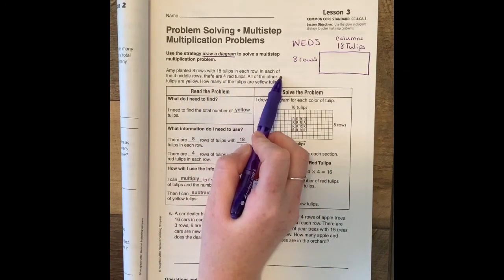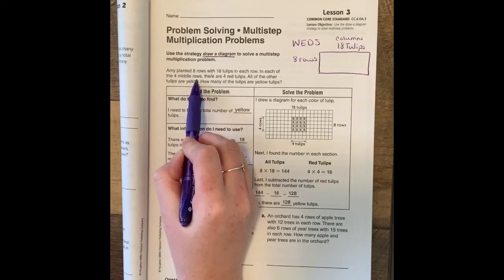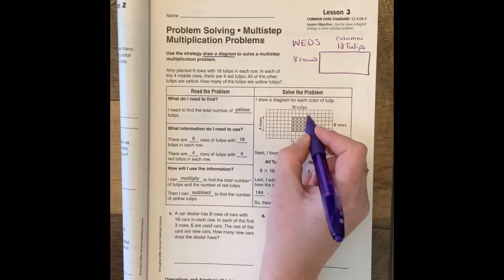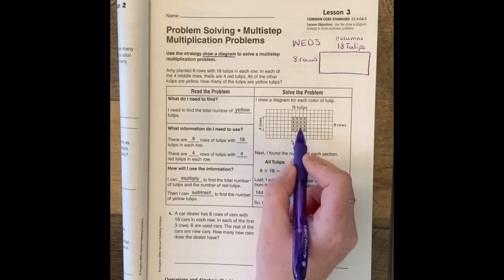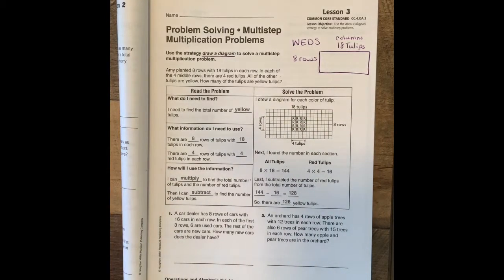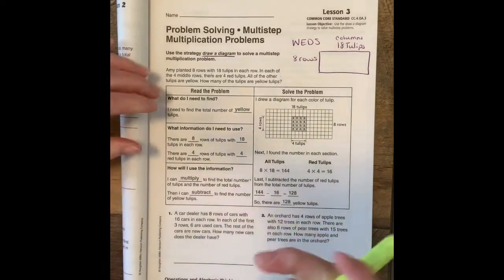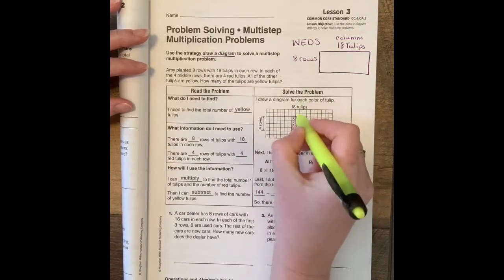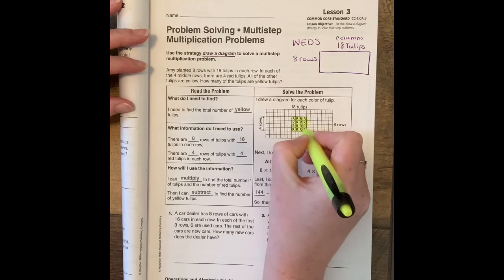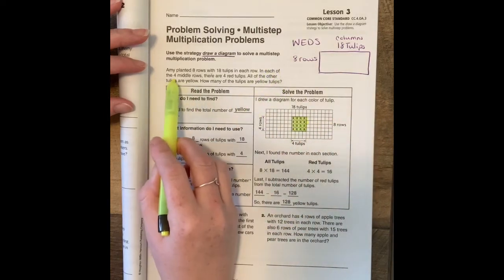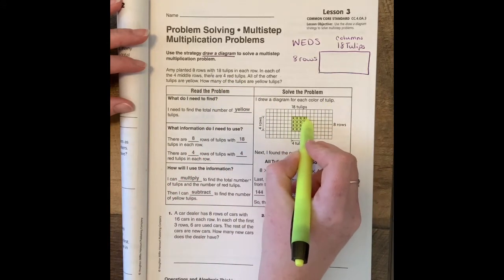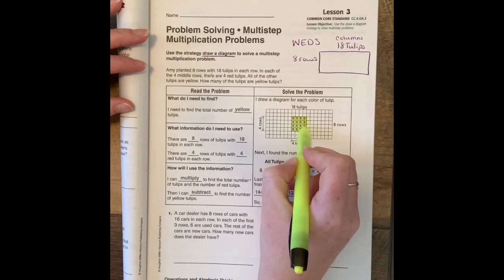In each of the 4 middle rows, there are 4 red tulips. So it's saying the 4 middle rows. And I'm going to switch down here to this one because they've already done the work for me. So this is showing you my highlighter. 4 rows. Row 1, row 2, row 3, row 4. In each of the 4 middle rows, there are 4 red tulips. So 4 red in this row, 4 in this row, 4 in this row, and 4 in that row.